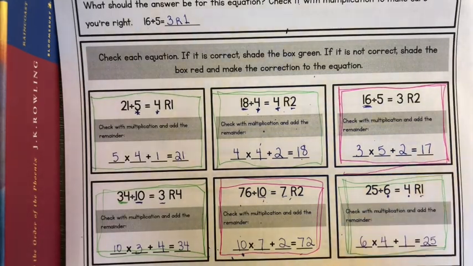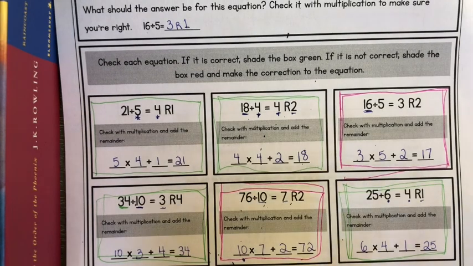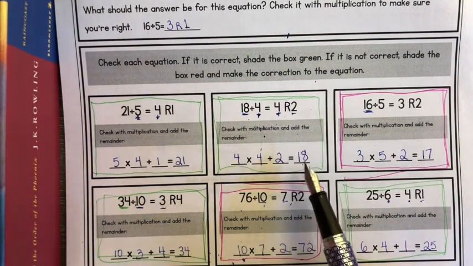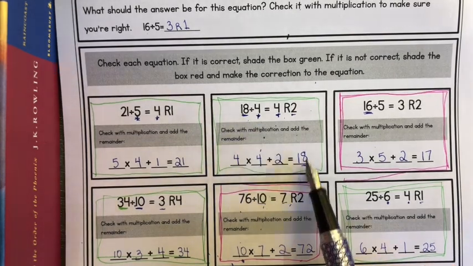Hooray for green ink. Okay, so that's our formula that we can use to check our division with a remainder with multiplication. So you multiply, and then you add that remainder back in, and your final answer should match your dividend that you began with.